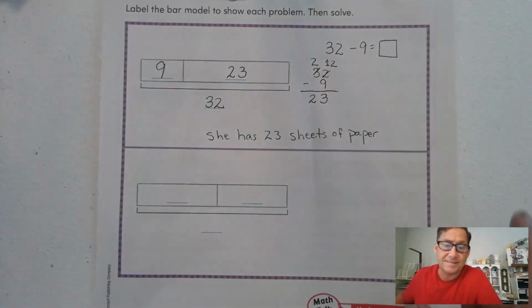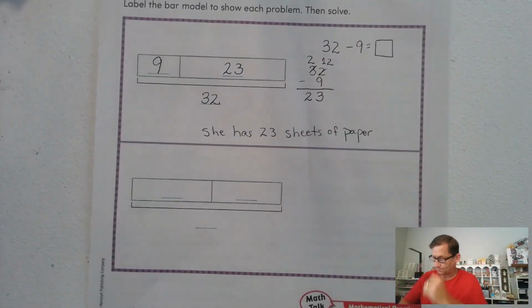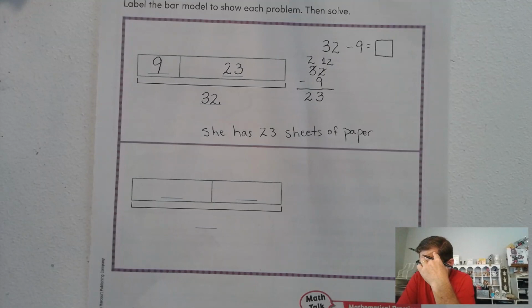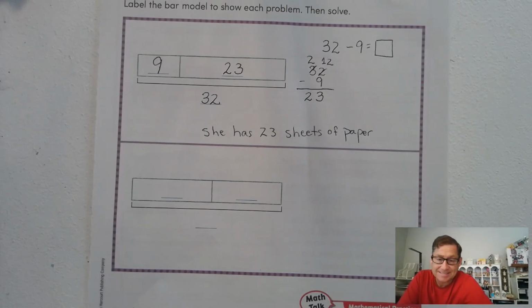Right? Let's look at the second part of this. Cassie draws 18 pictures. Jeff draws 16 pictures. How many pictures do they draw? Again, Cassie drew 18 pictures and Jeff drew 16. So go ahead and label the bar model and solve the problem. Pause the video as you're doing that.